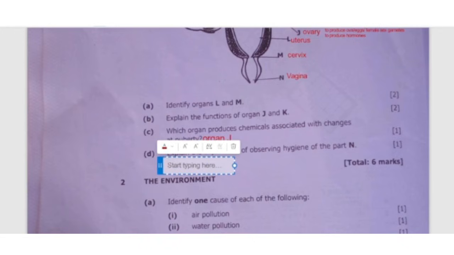So when you are keeping good hygiene, you are preventing infections or diseases. So number one, preventing infections or diseases.